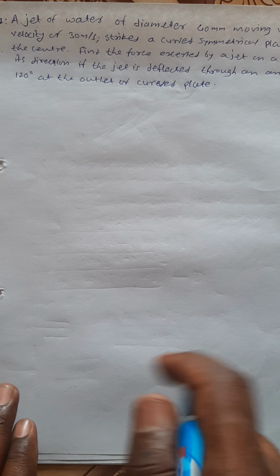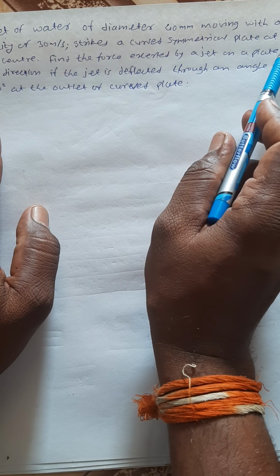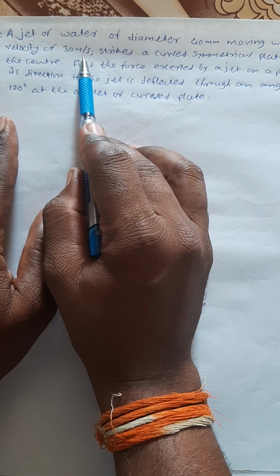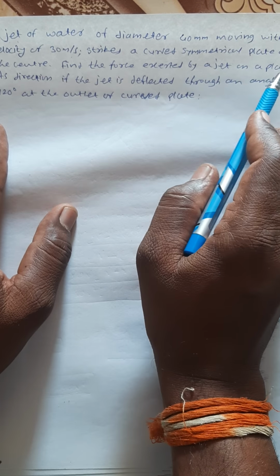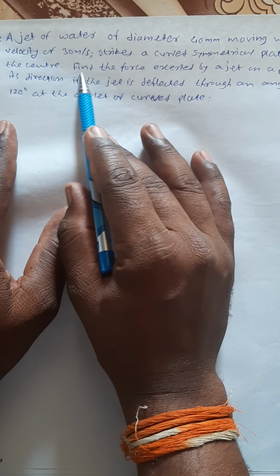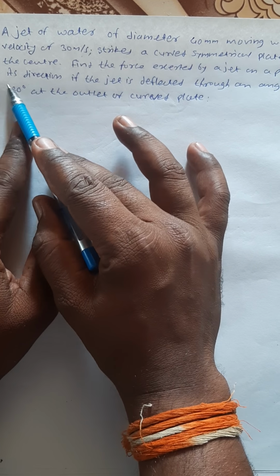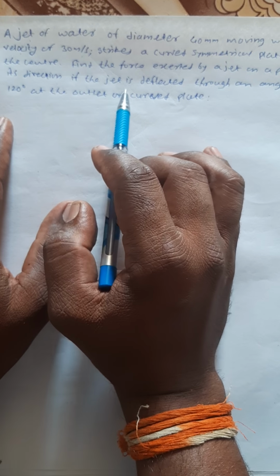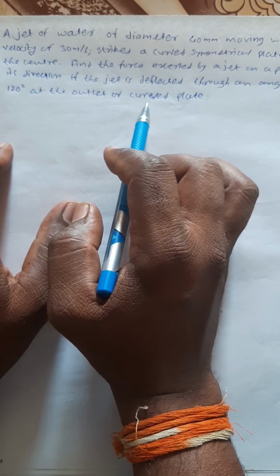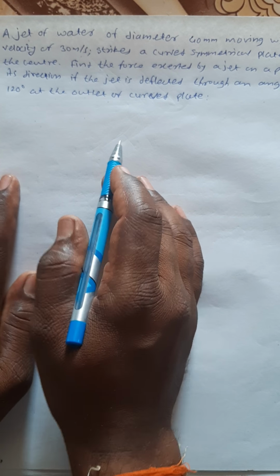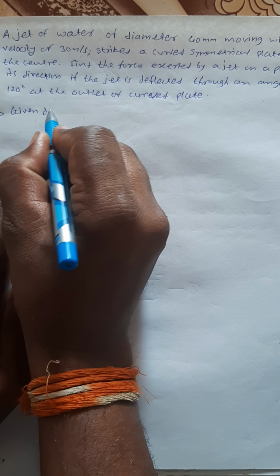Let us consider a jet of water of diameter 40 millimeter moving with a velocity of 30 meters per second strikes a curved symmetrical plate at its center, and we have to find out the force exerted by a jet on the plate in its direction if the jet is deflected through an angle of 120 degree at the outlet of the curved plate. Okay, so we'll firstly write down the given data, the terms those are given to us.